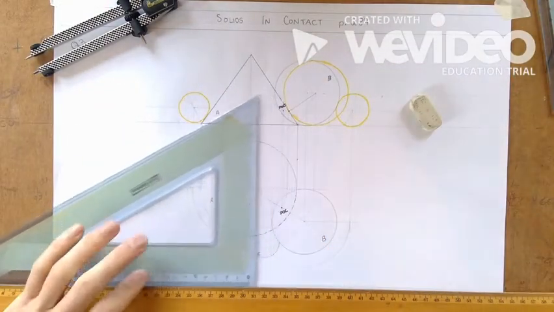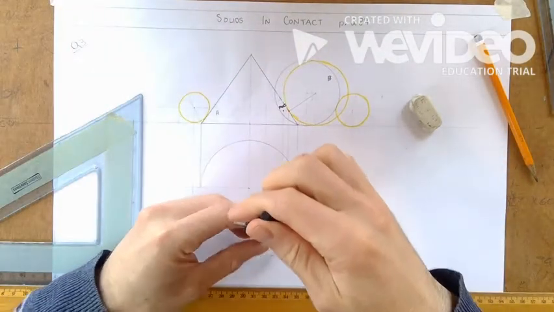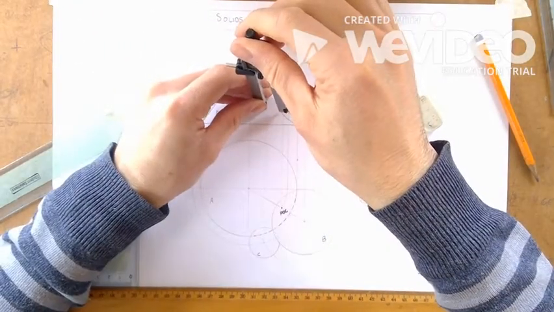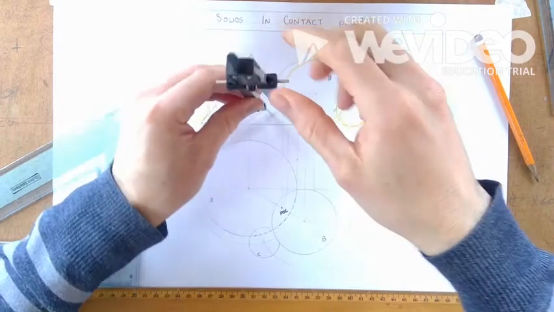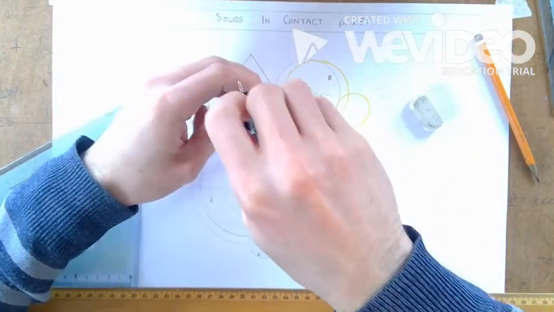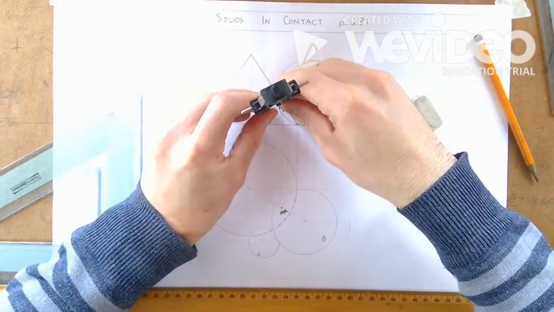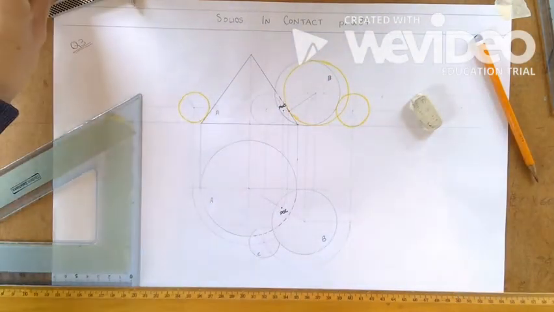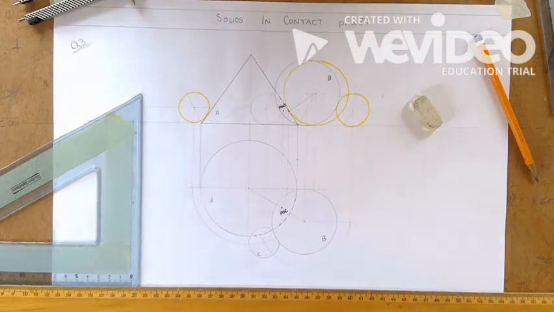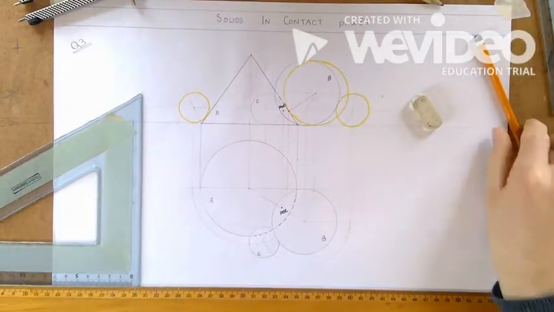So to draw C now in elevation, I'm going to bring up the center point, get the radius, and draw it in position. Now it's going to be in underneath that sphere there, because that bigger one is going to be in front of it. So that's your sphere C in elevation. Now what I need to do now is show the point of contact between them.